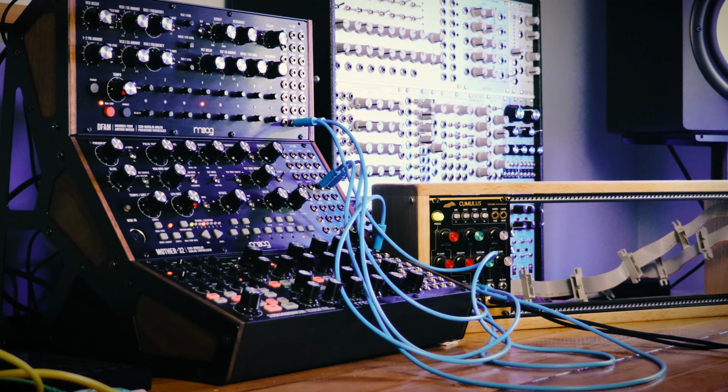Pretty cool stuff. And then lastly, the square wave of the LFO is turning the freeze on and off.